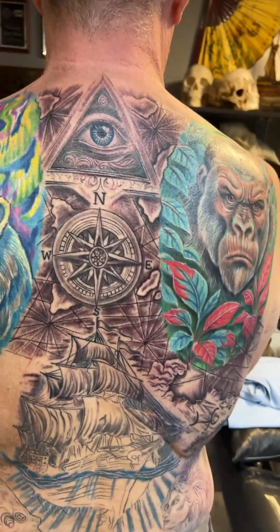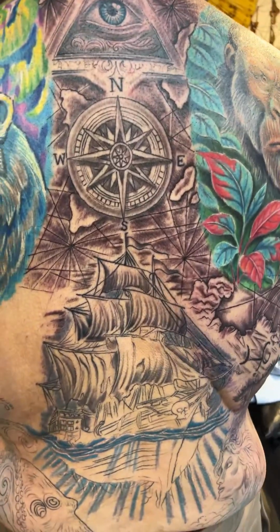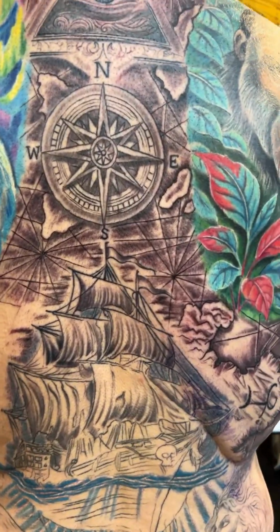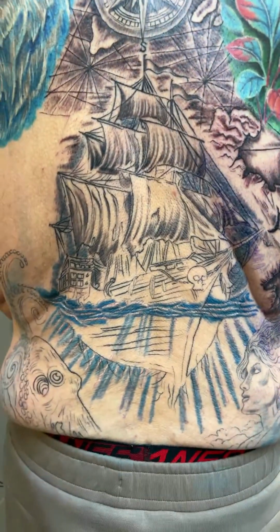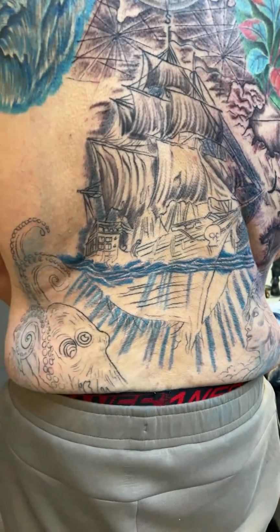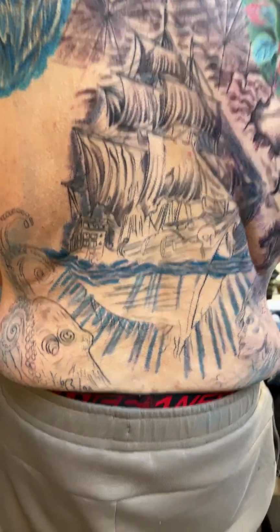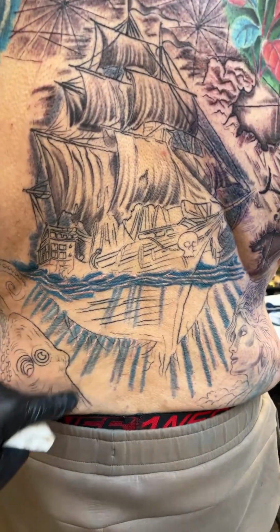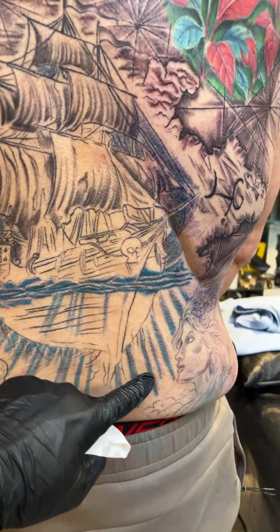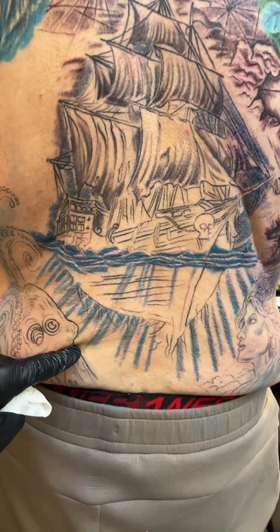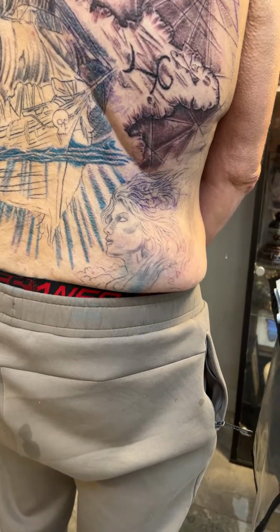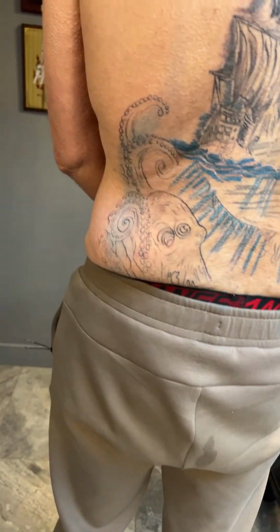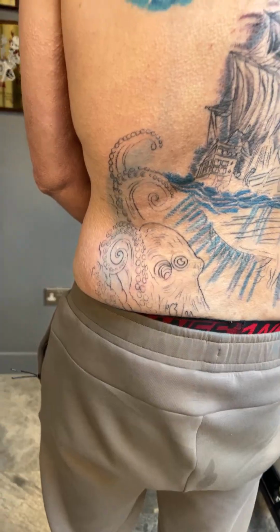That's the fresh part. So all this is quite dark just because the freshness of the ink saturates the darkness. Then we've got the pirate ship that is gonna be like a Black Pearl style ship with lots of beams of lights going into the water. That's next time. There will be silhouettes of the sharks underneath the sea. And there will be a face of a siren on this side with colors, and then octopus with colors.